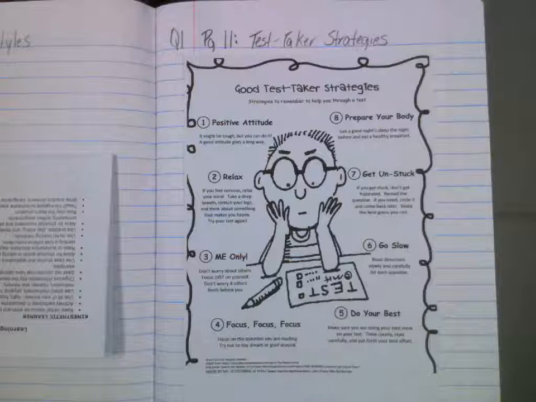Most standardized tests will build in those mental breaks for you, where they tell you to stand and stretch and all of that stuff. Mental breaks are important. But when you take a mental break, you got to come back and get to work. Okay? Make sure that you're pacing yourself.